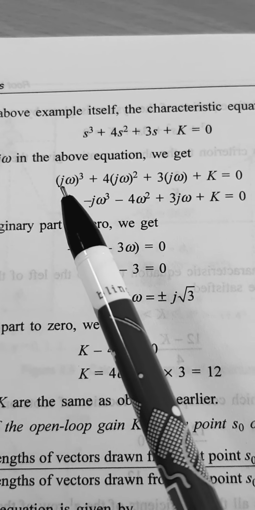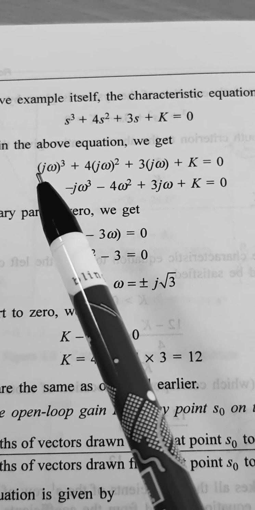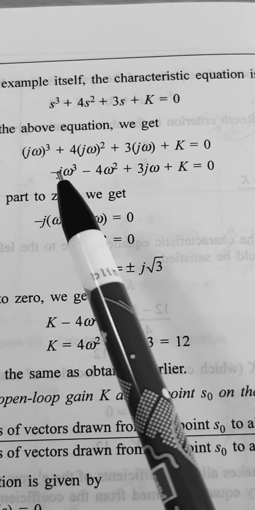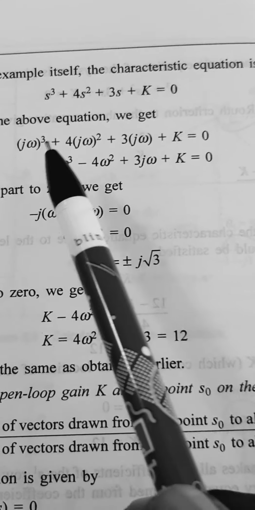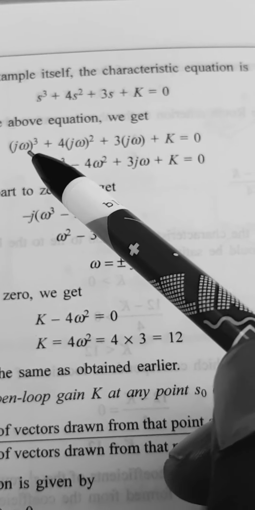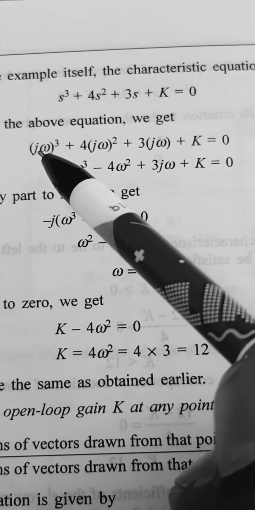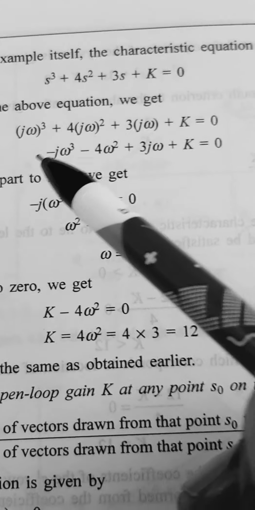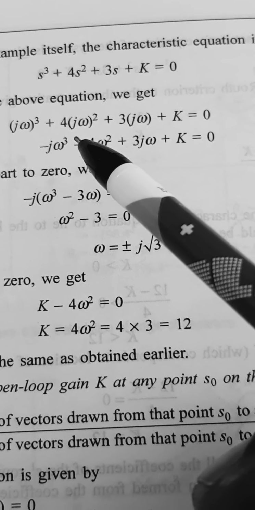Now, j cube I can write as j into j square, and j square is minus 1, so minus j omega cube.